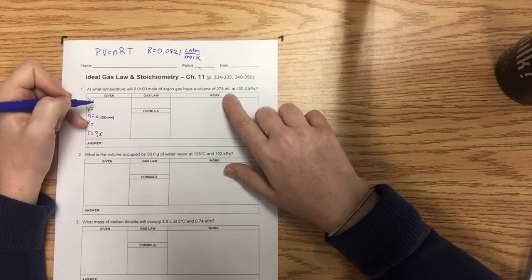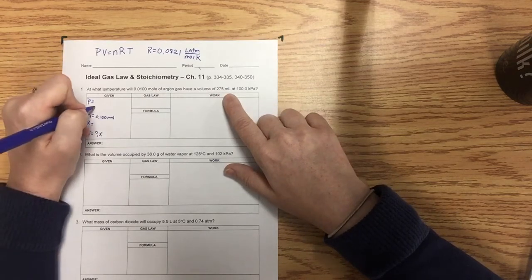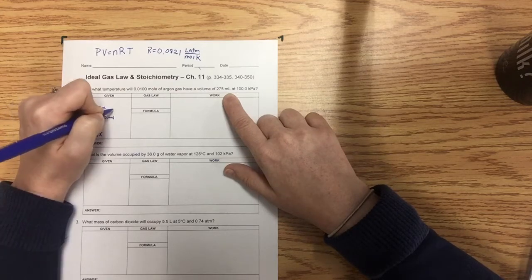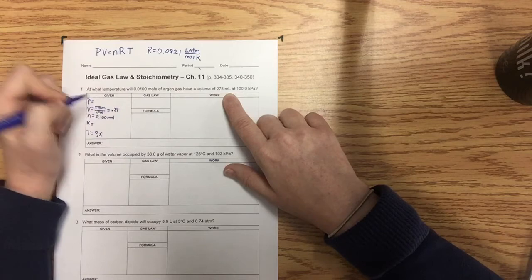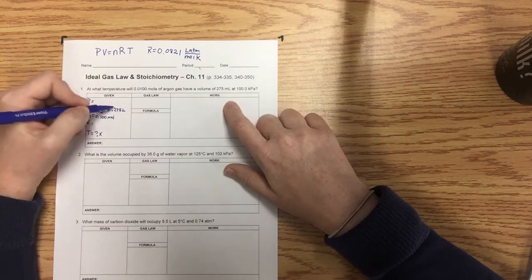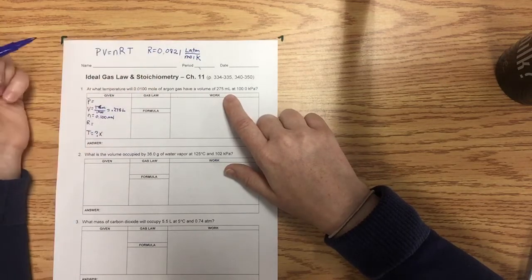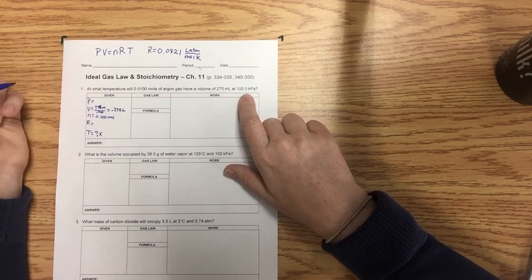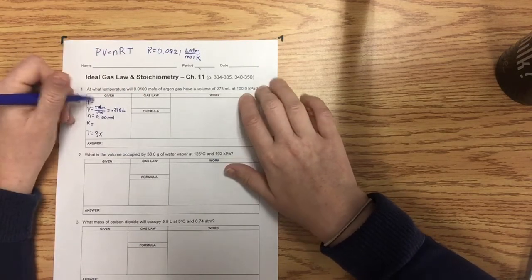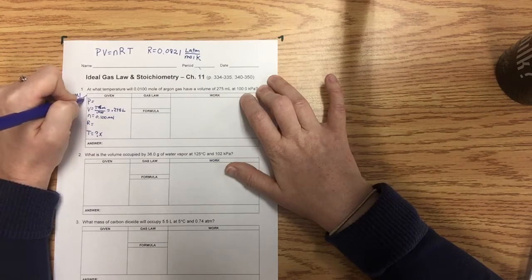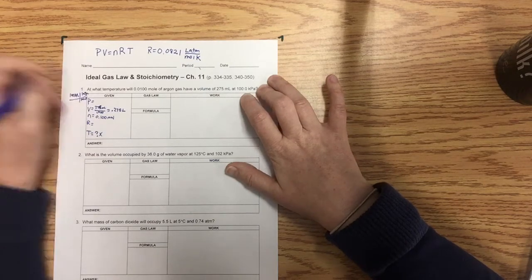0.01 moles of gas have a volume of 275, but we know that this is in milliliters, and we can't use milliliters. So I'm going to have to take 275 milliliters, divide it by 1,000, and I get 0.275 liters. And so that's an important conversion that we have to make because our volume has to be in liters. And then our pressure is currently 100 kPa. Well, I need it to be in atm. So I'm going to have to take 100 kPa and remind myself that 101.3 kPa equals 1 atm.